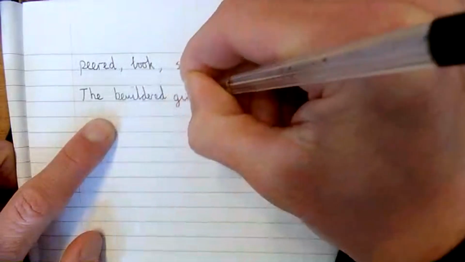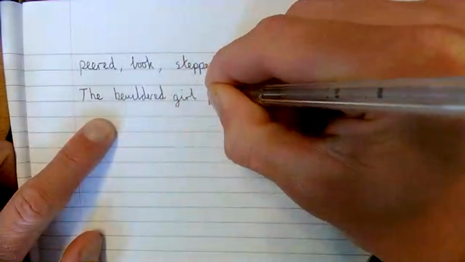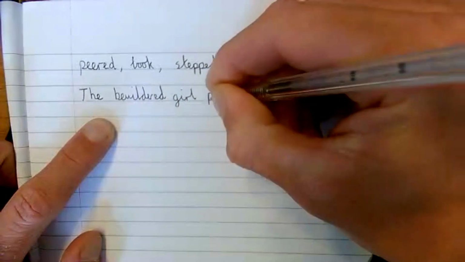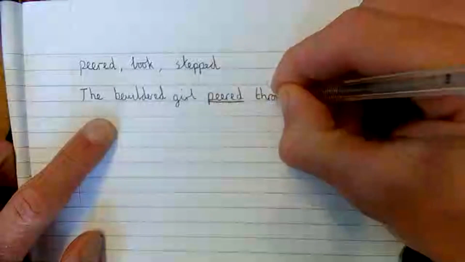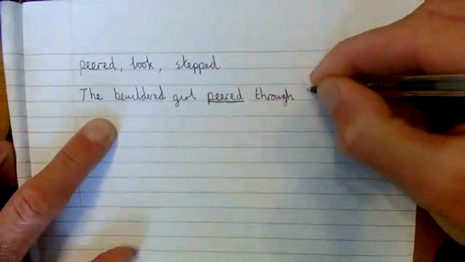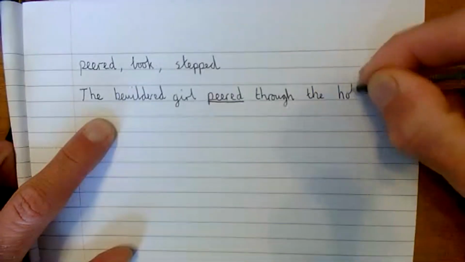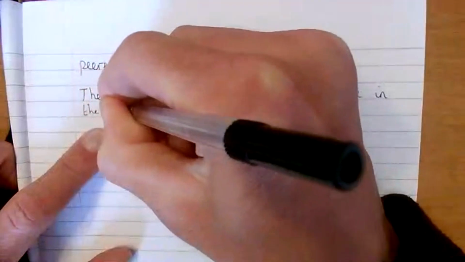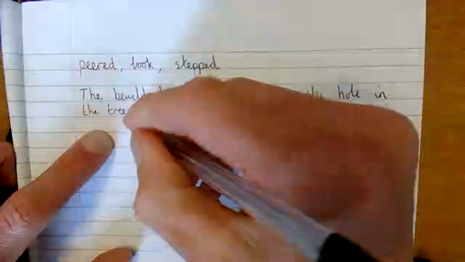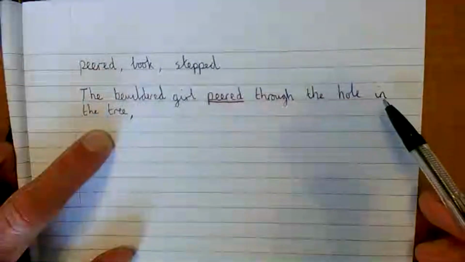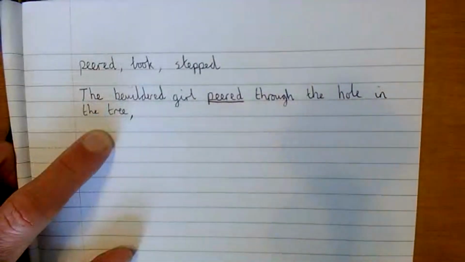girl peered through the hole in the tree. Now, children, we're using a list here, so we're essentially listing three things or three actions. So I'm going to put a comma there. Bewildered girl peered through the hole in the tree. I'm going to say an action here. So she took a deep breath. That's a bit of a show, not tell.